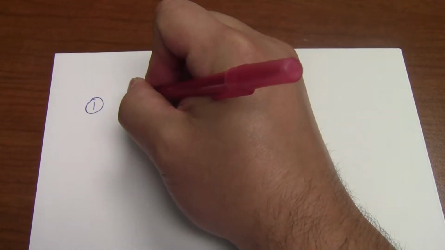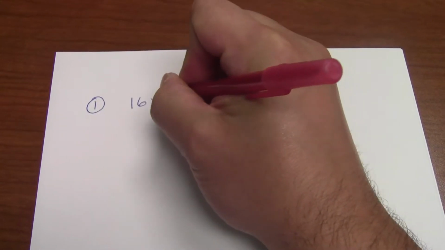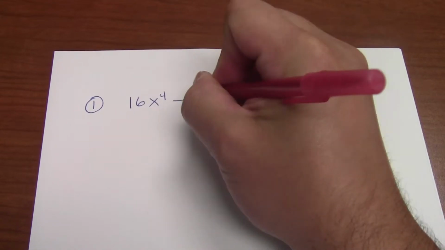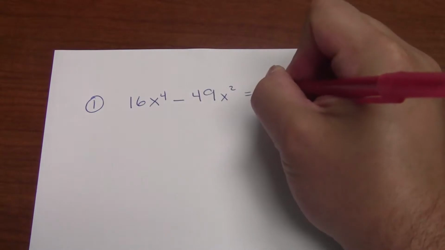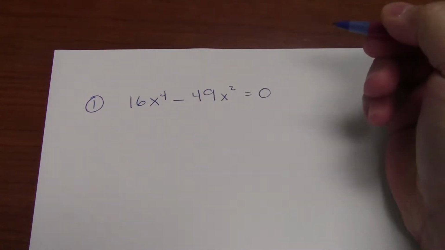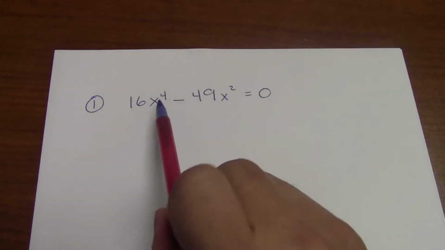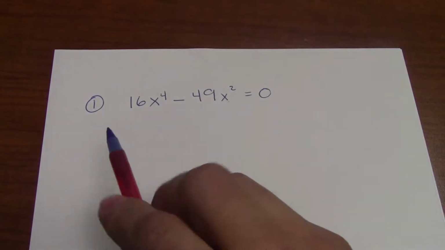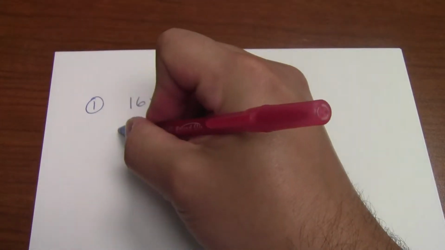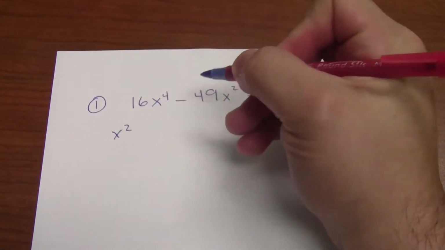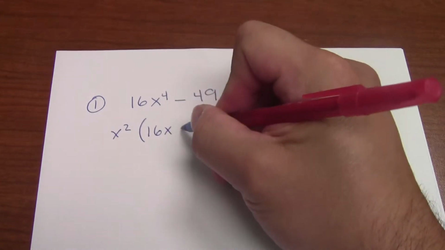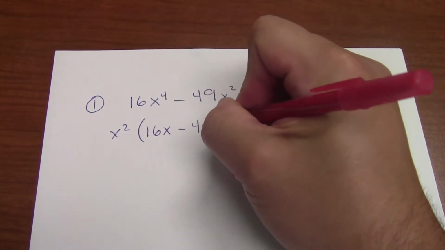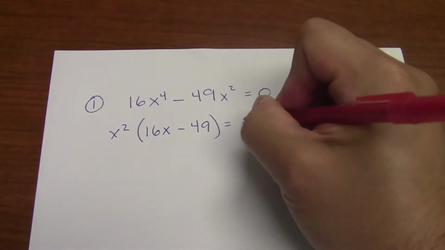Math review. First problem. 16x to the fourth minus 49x squared equals 0. What we're looking for are the two possible answers. First thing we're going to do, reduce those down. x squared times (16x squared minus 49) equals 0.